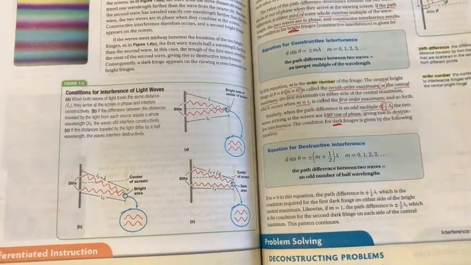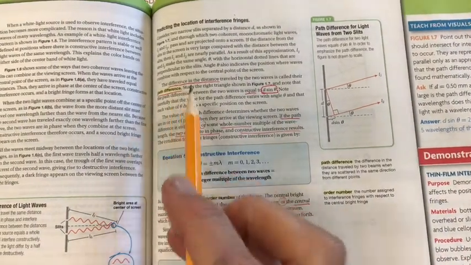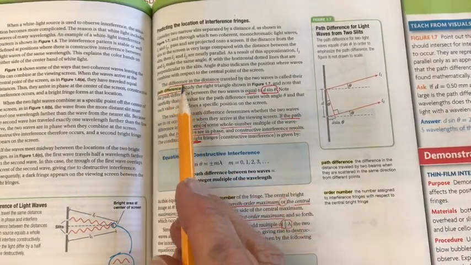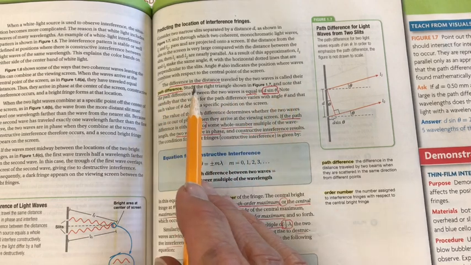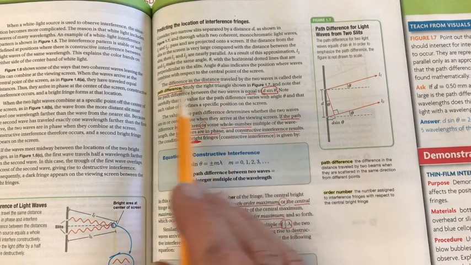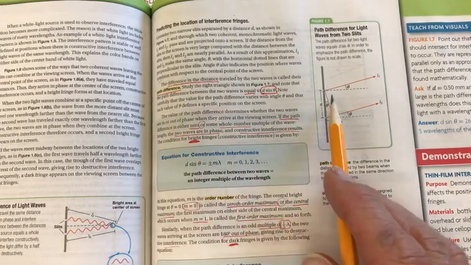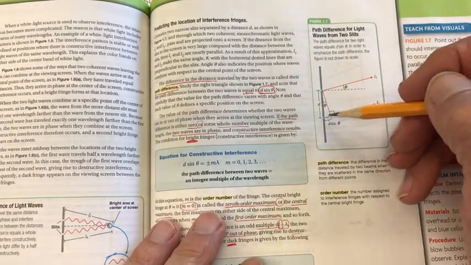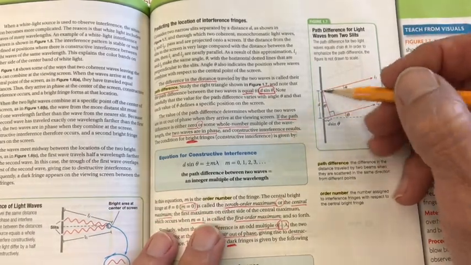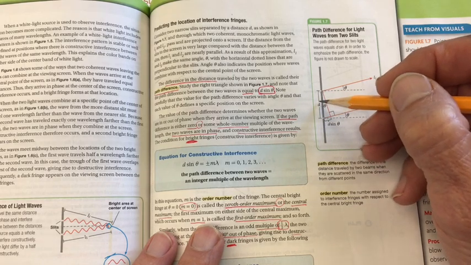So this wouldn't be any fun if we couldn't do any calculations with it. So let's take a look at this. The difference in distance traveled by two waves is called their path difference. So here we have two slits magnified in a screen, just like what I showed you earlier. There's two slits, and they're not very far apart. The distance between the slits is called d.